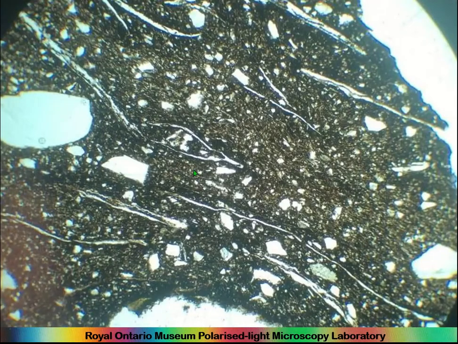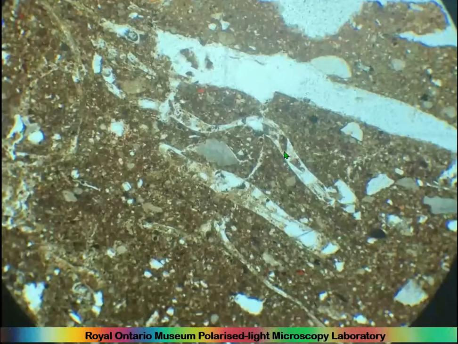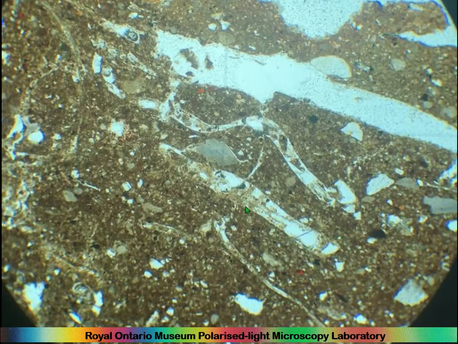Here we have very long stringy ones. So this looks like it might be grass or something. It's hard to tell. And here, look at this one. It's sort of like ribbony. This has lots of ribbony inclusions in it.